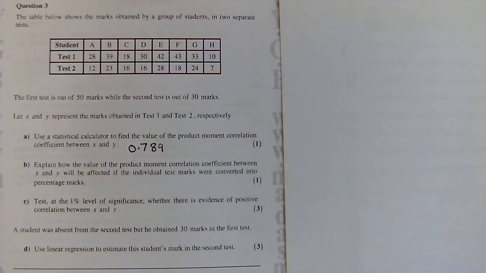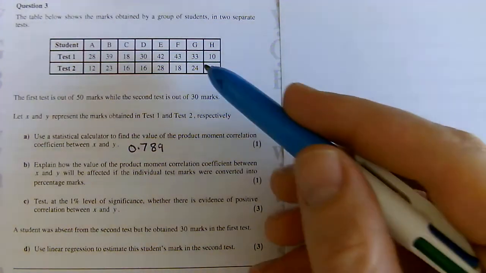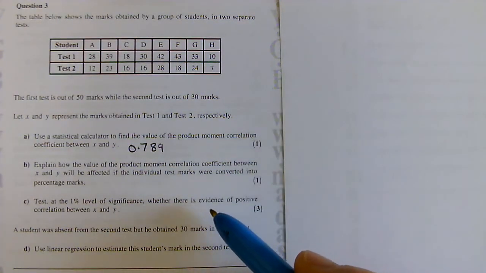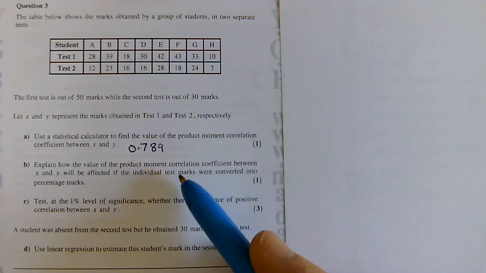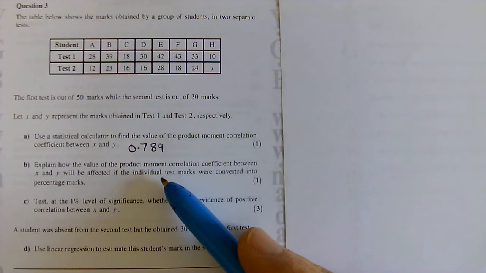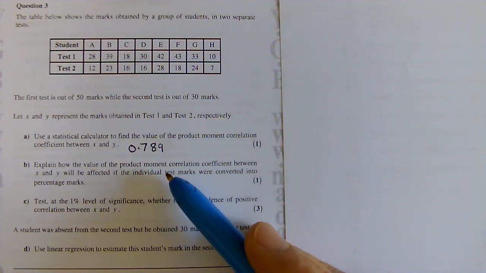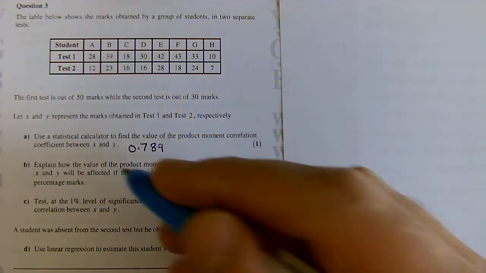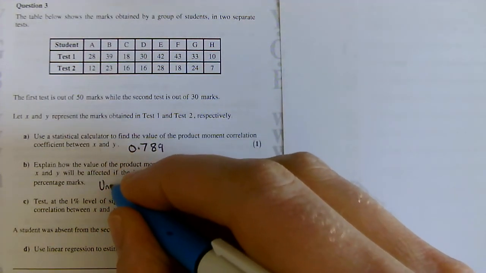Okay, so for part B, it's asking us to do a change in either of the test marks to a percentage. Now remember, the correlation coefficient shows how close the points are to the line of best fit. If I change the unit of measurement, that's not going to change anything about the degree of the fit, so it will remain unchanged.